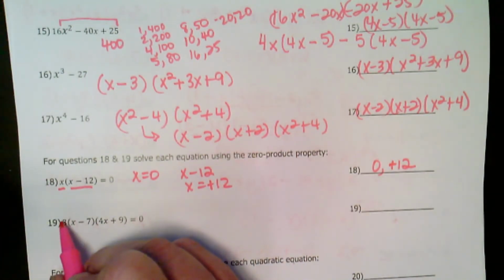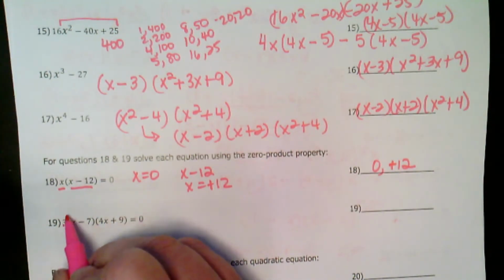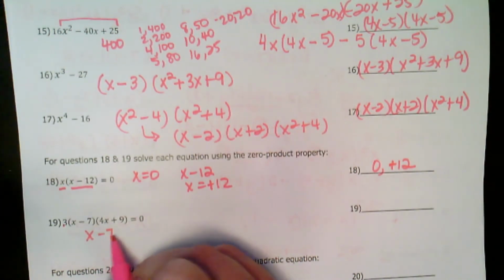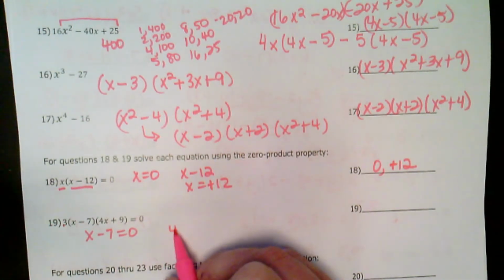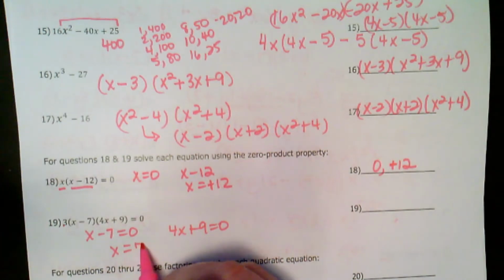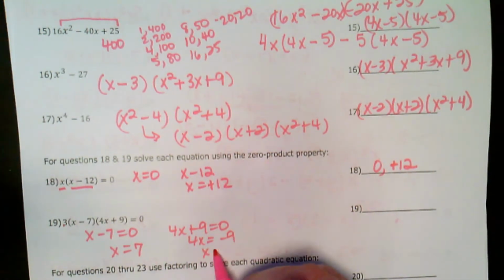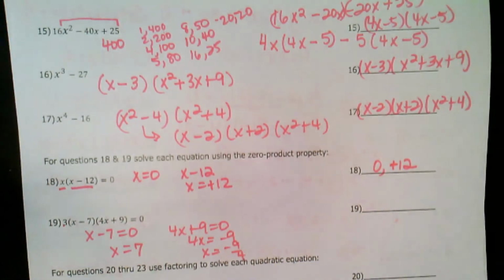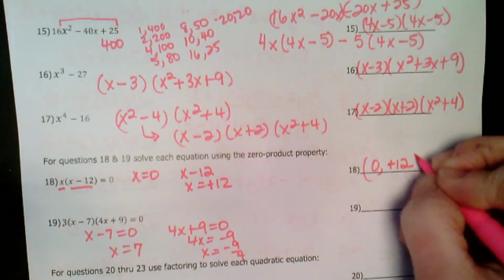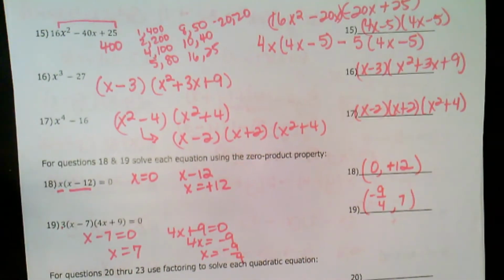Alright, so this doesn't need to be set to 0. Only the x's that are being multiplied. So this doesn't have to be done. But that one would be set to 0. And that one be set to 0. So we get a positive 7 here. And a negative 9/4 here. So there's our two answers.